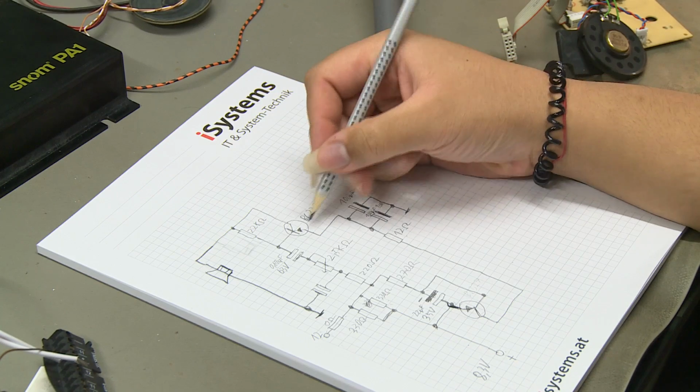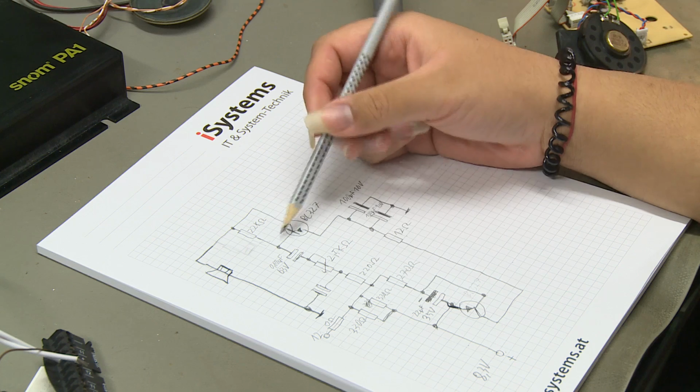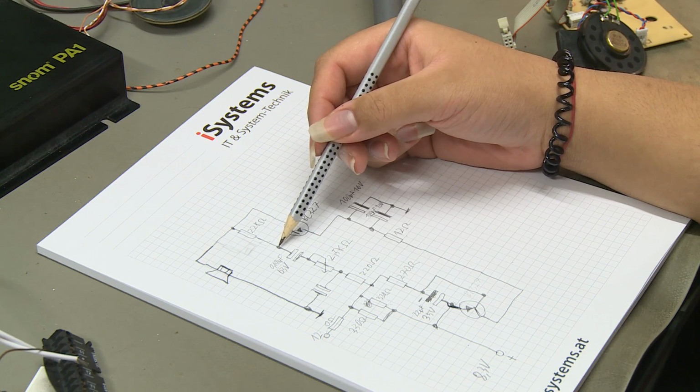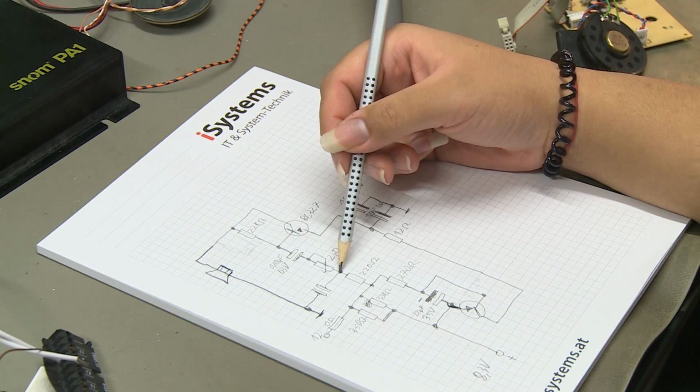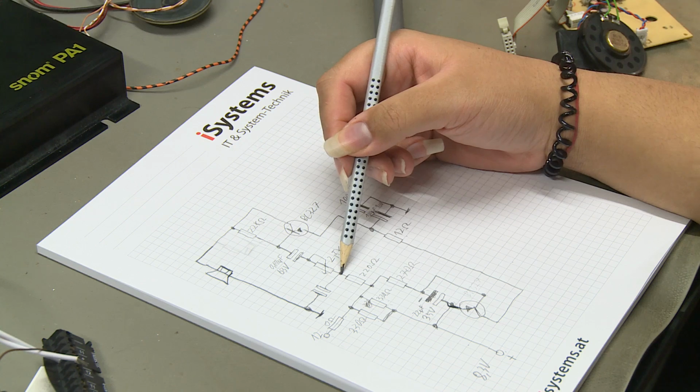And the 8.3 volts get over here. And now we have to look at here. So let's now say that this potentiometer is just pointed over to here 100%.